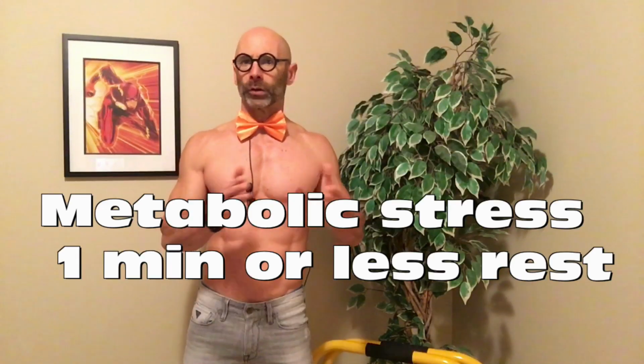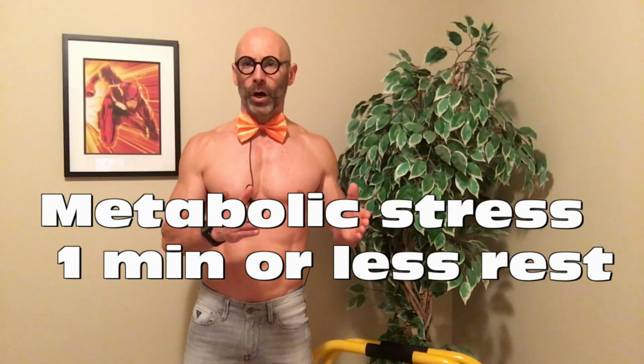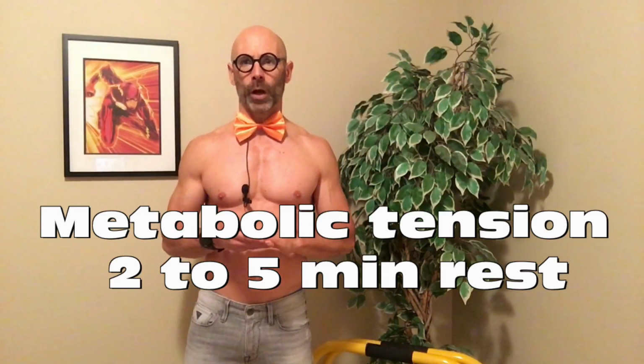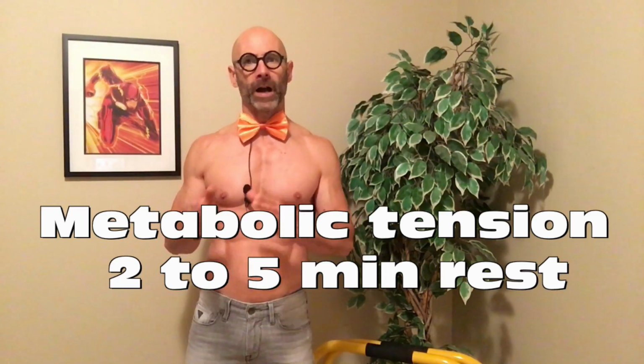And the rest times between metabolic stress and metabolic tension vary as well. You would rest a minute or less with metabolic stress, but with metabolic tension, your rest would be longer, more like 2 to 5 minutes.